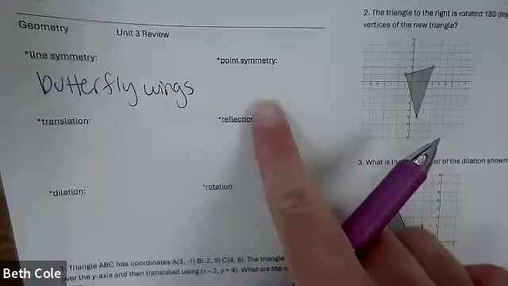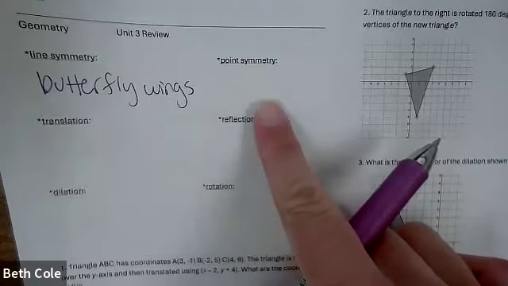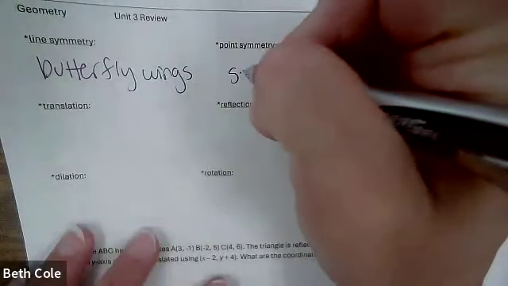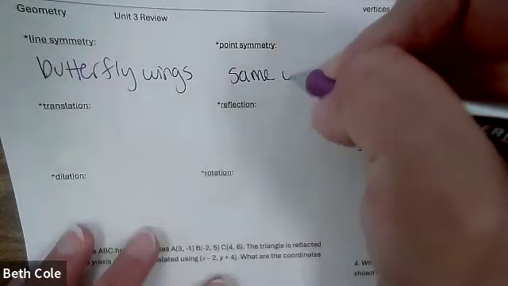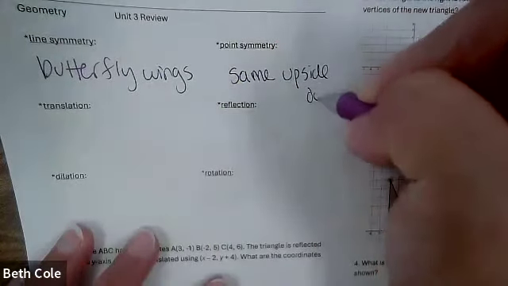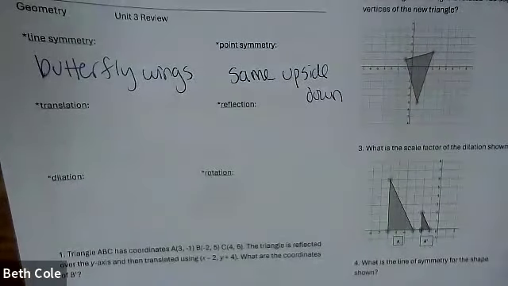How did we tell point symmetry? It would be the same which way? Same upside down. So if you flip it upside down, it's going to look the exact same. I want to see you guys turning your computers when you take this test. Like I should see a lot of this going on, okay?